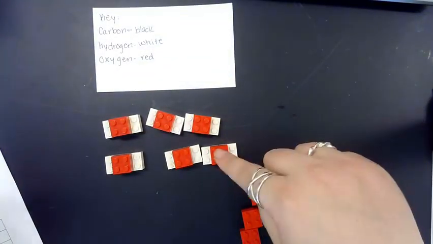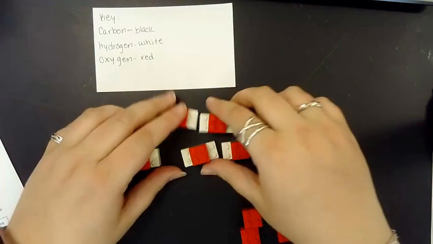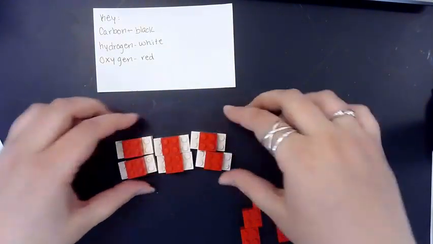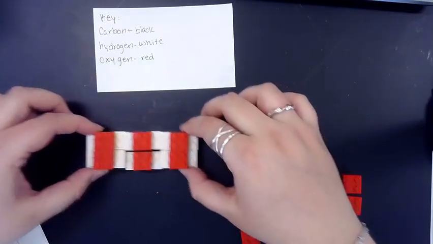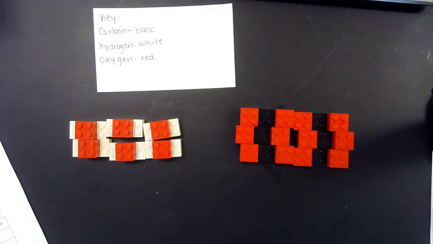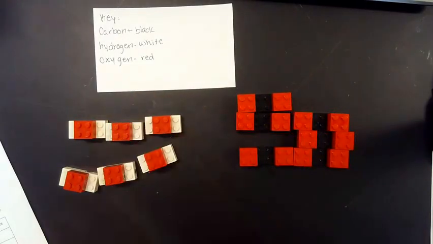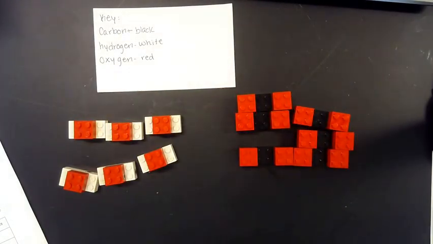So if we count them, we were able to make 1, 2, 3, 4, 5, 6 water molecules. So our outputs, what we ended up with was 6 water and 6 carbon dioxide. Remember, we started with 1 glucose, 6 oxygen, and then our body broke it down, reused it, made it into our outputs, our waste molecules of 6 water and 6 carbon dioxide.